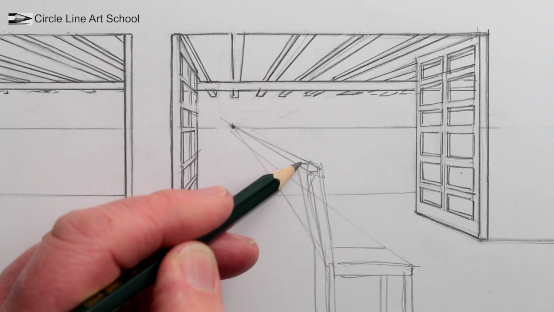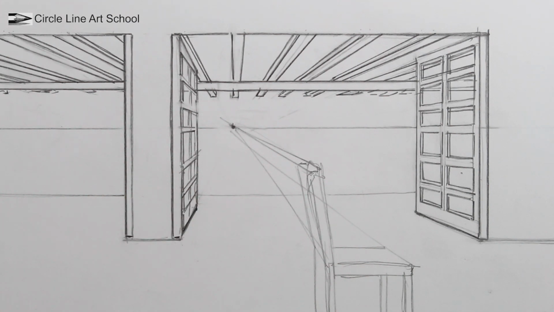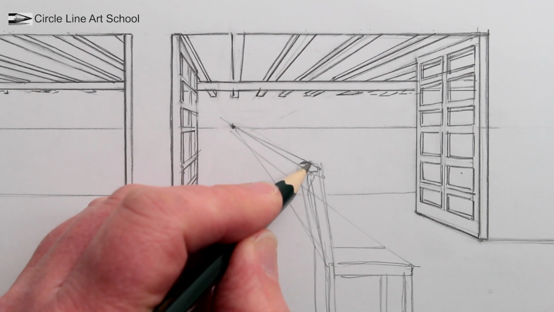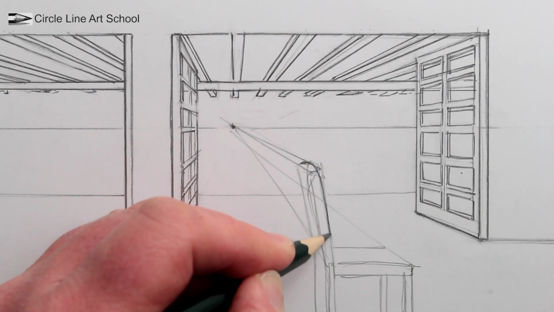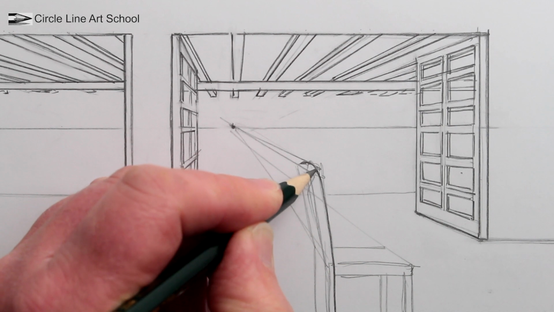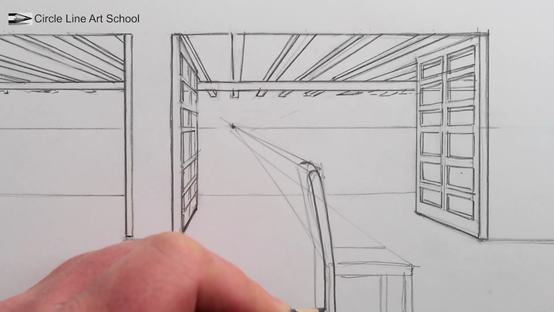Once you have a chair that you're happy with, then we could add a person sitting on the chair. Just a really loose sketch. Try not to make the head look too big. Often heads can get too big.